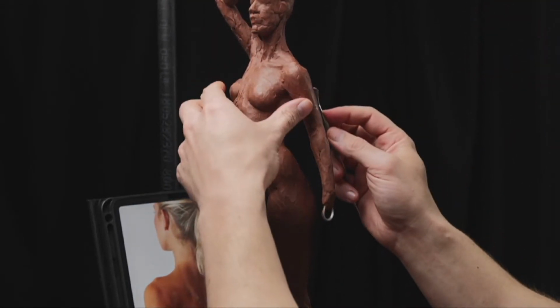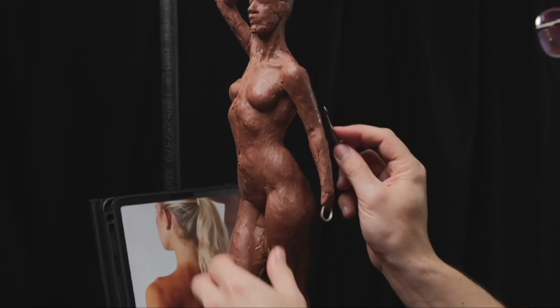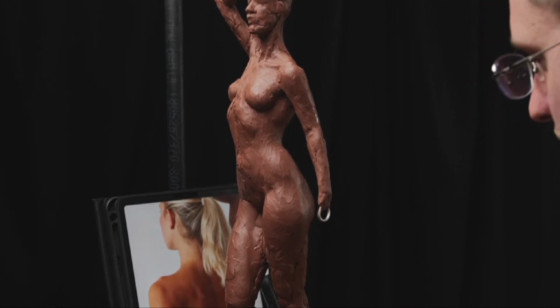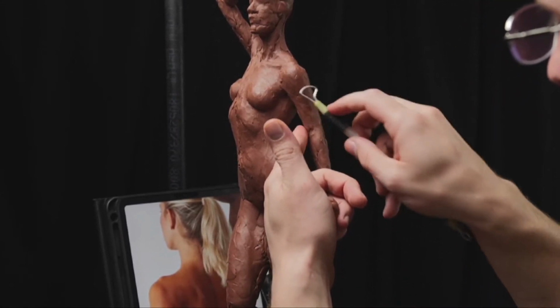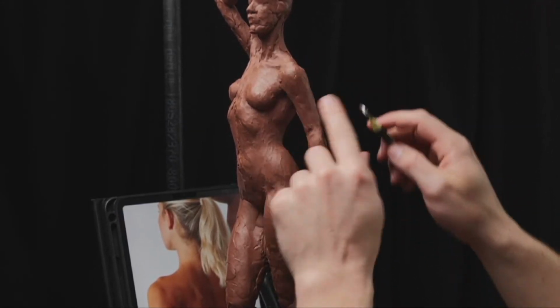And then again, I recommend, when you're sculpting the forms, try to come across the form, like I'm doing here on the arm. When we're a beginner, we want to go with the form, so we want to just sculpt along the arm like this. But try not to do that.